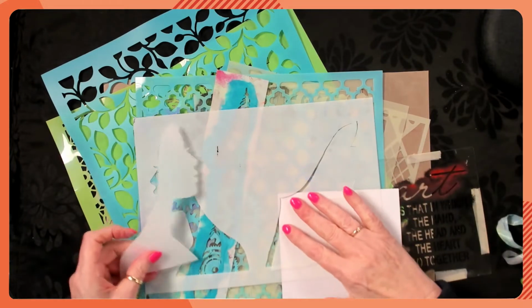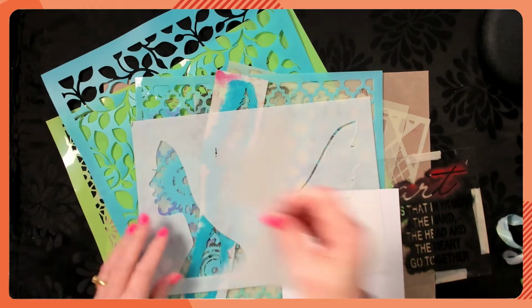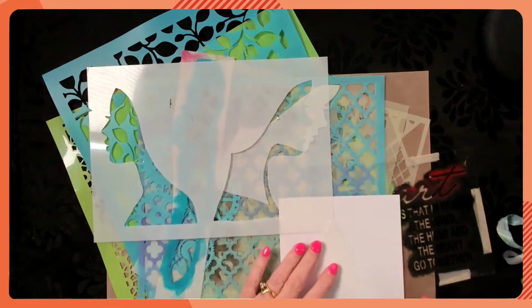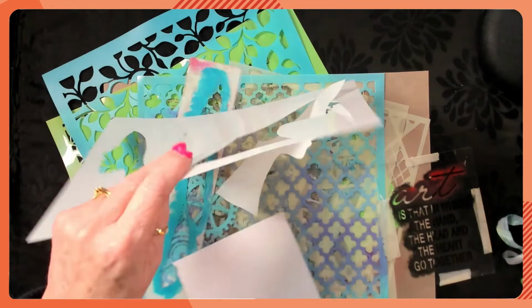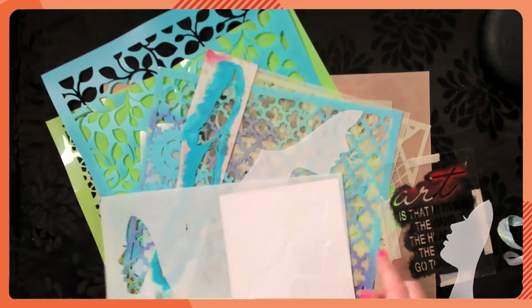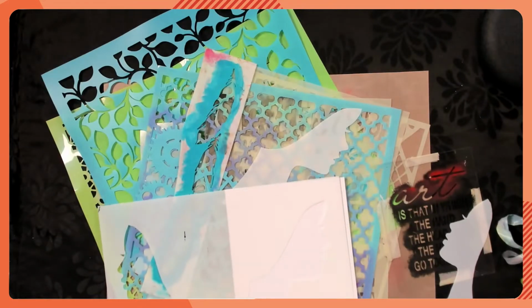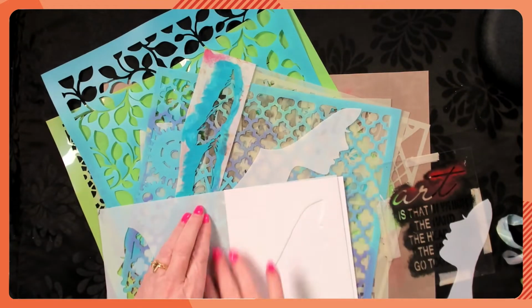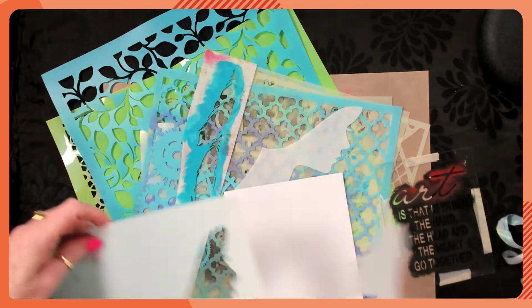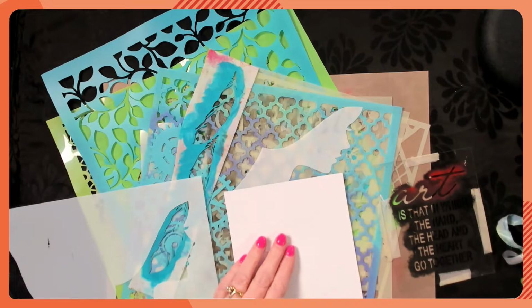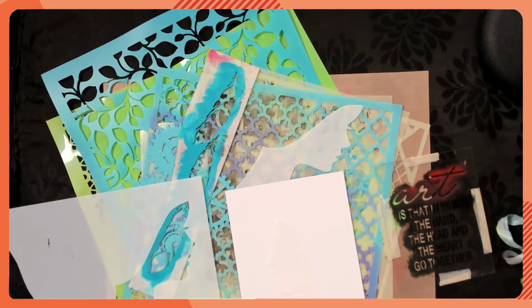So they come like that, and you can either use the stencil and colour in the actual face here on your stencil, and then you add hair, or you can use the mat to do an outline in ink.